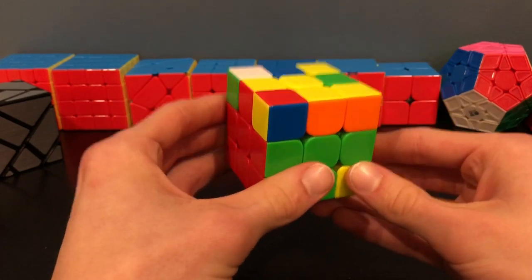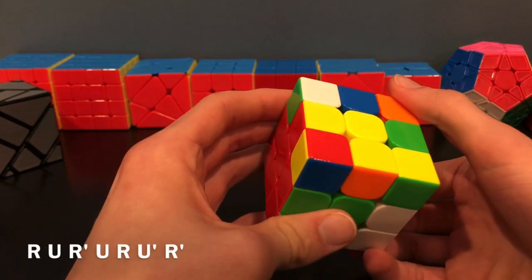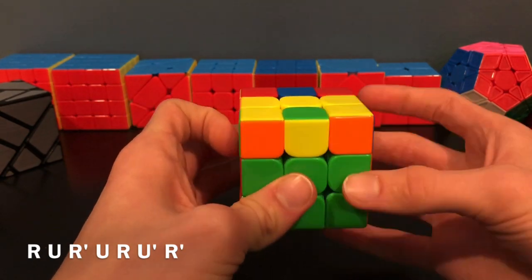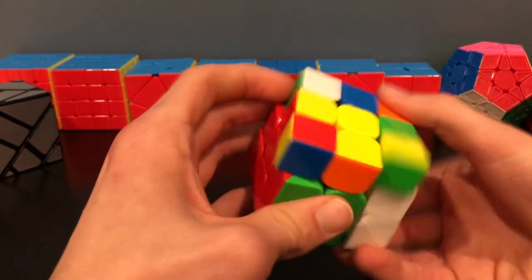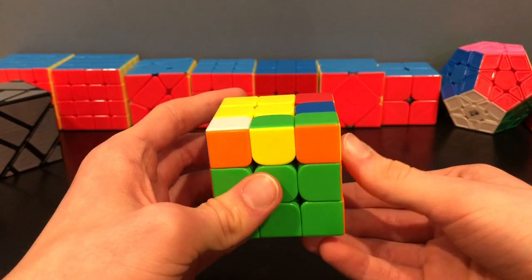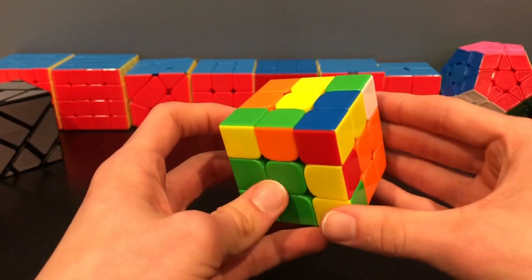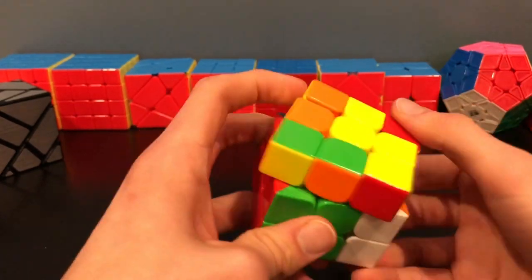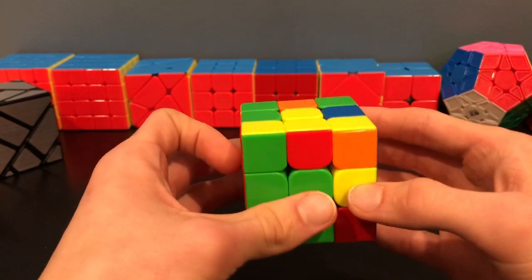In this case, you would use this algorithm. R, U, R prime, U, R, U prime, R prime. Here it is faster, and here it is backwards. If white is not facing up, and both of these colors are the same, if you have this case or this case, you will essentially do the same algorithm.